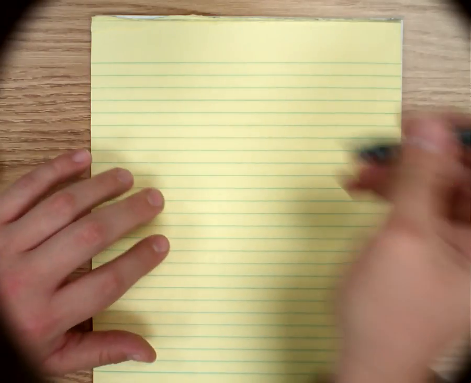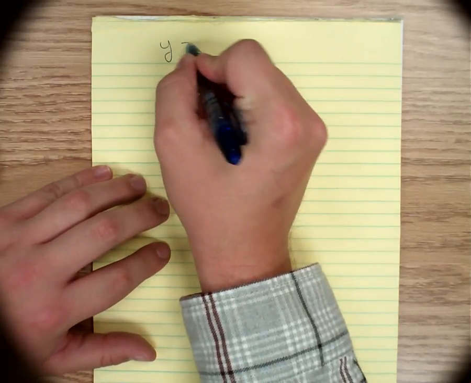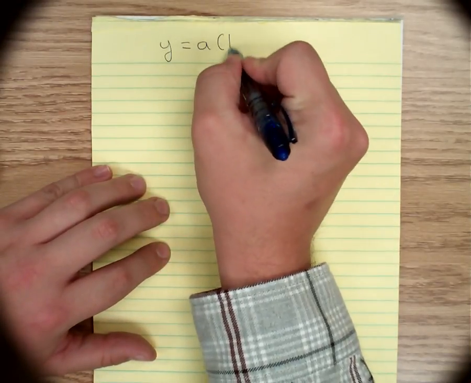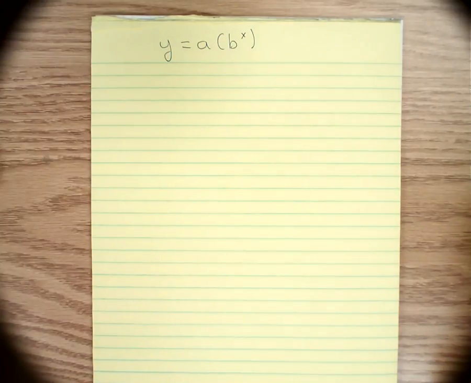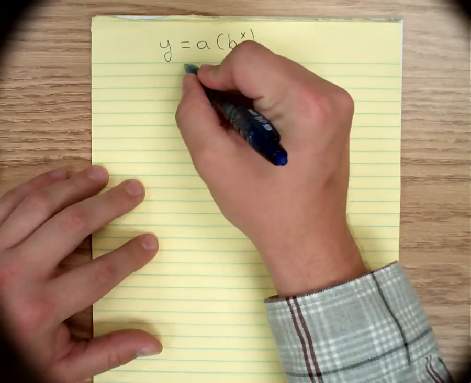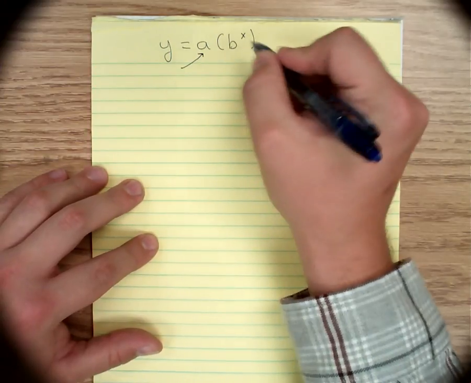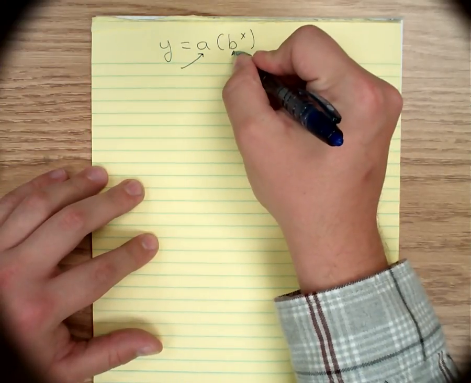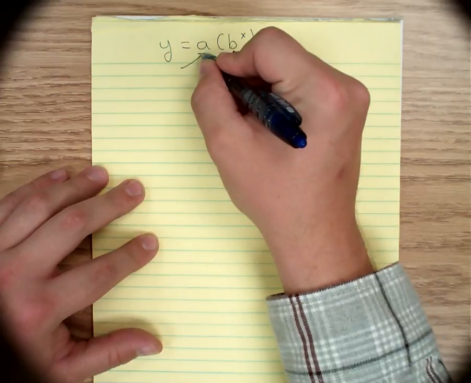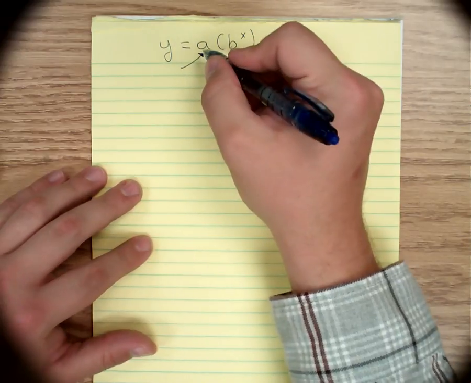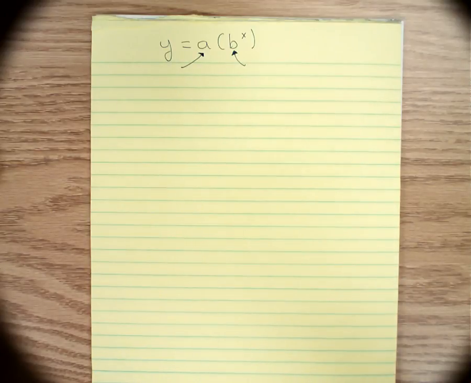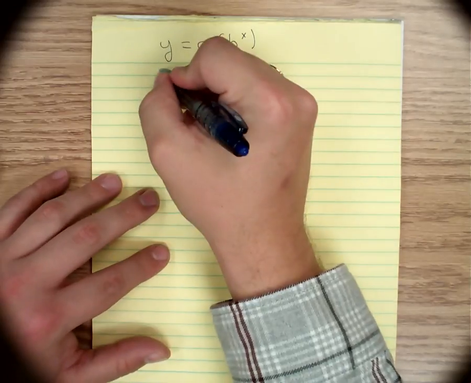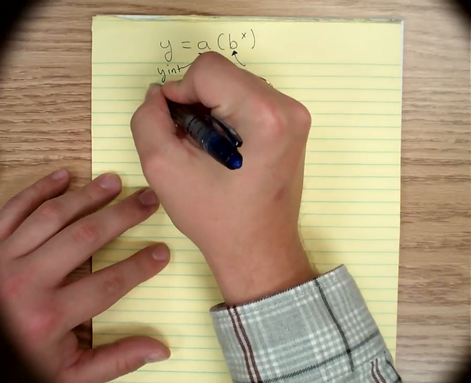So, in the last class periods, we've been working with this model of a function: a times b to the x. A and b represent something, right? What is it that they represent? They do not represent x and y. Which one's the y-intercept? A is the y-intercept. Where we start.